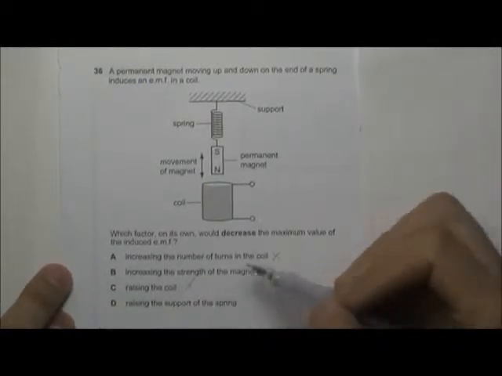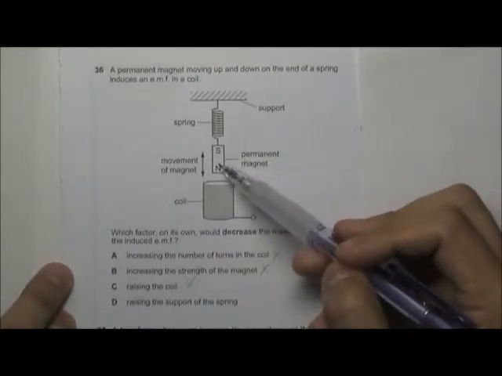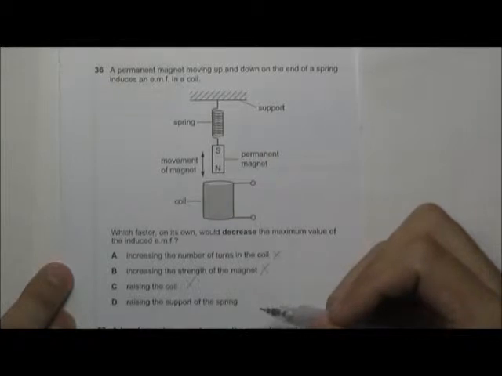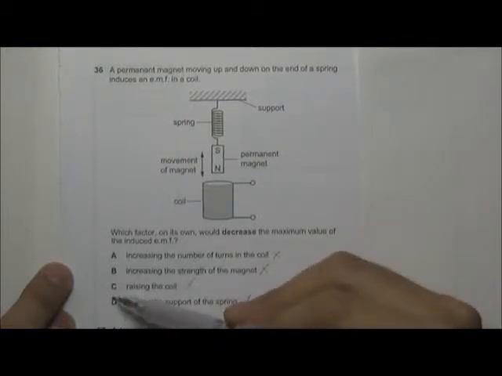D, raising the support of the spring, when you move the magnet further away, the coil will experience a decreased rate of change of magnetic line of force linking the circuit, so it will decrease the induced EMF. So D is the answer.